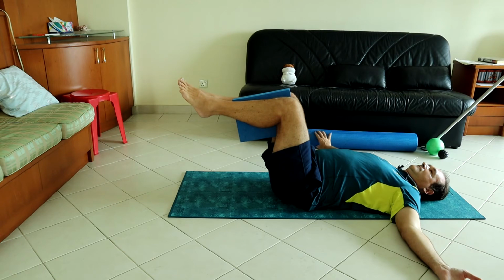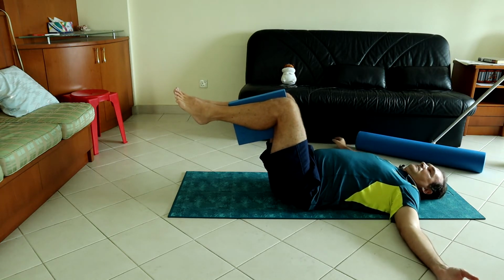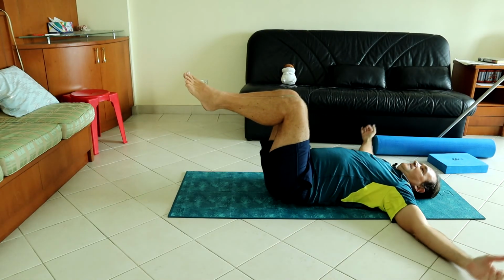Knees and hips flexed to 90 degrees. Shoulders at 90 degrees and arms straight. Place a foam roller, a towel, or ball between the knees.